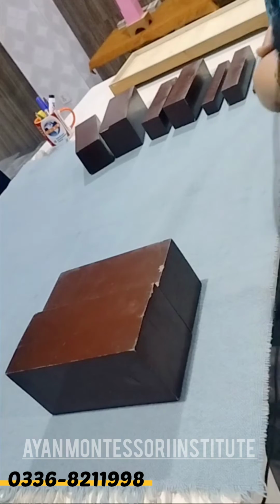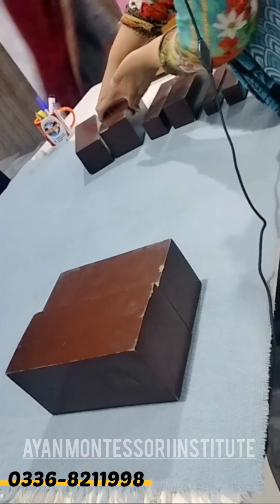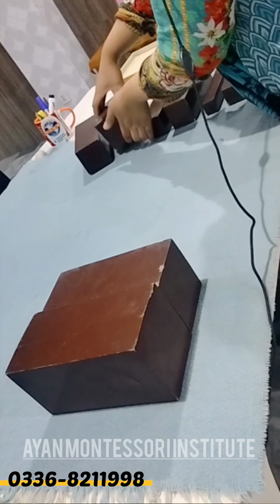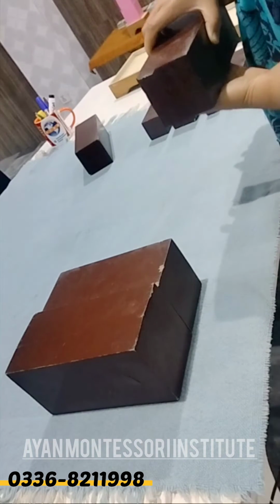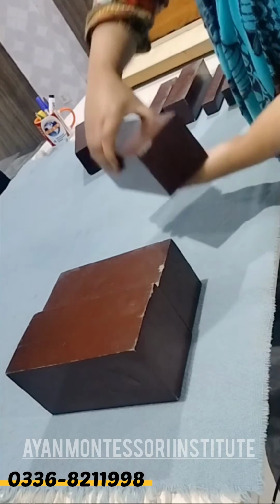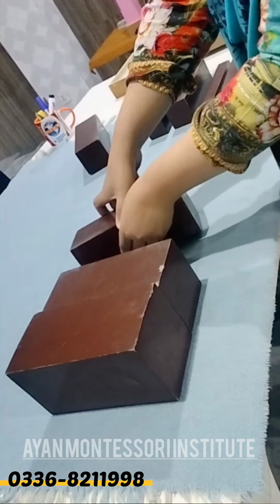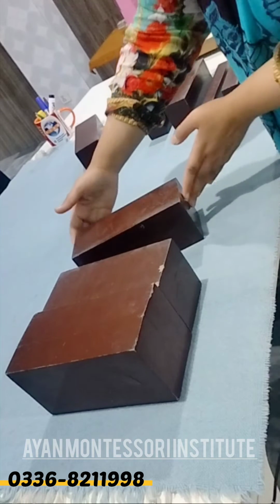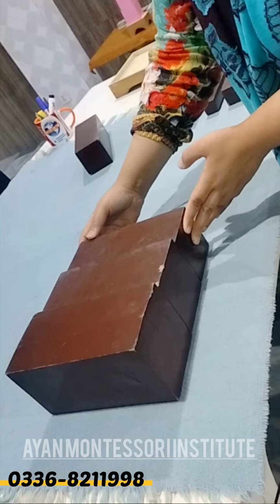Okay, without saying any word. Okay, only you are going to have eye contact with the child and nothing else. Okay, very quietly. Slowly take out support, then join these without making any sound.